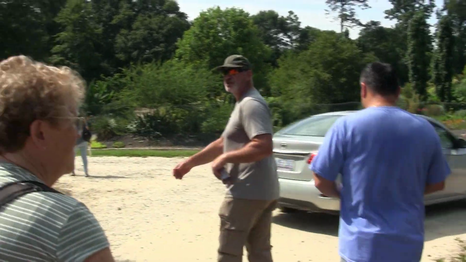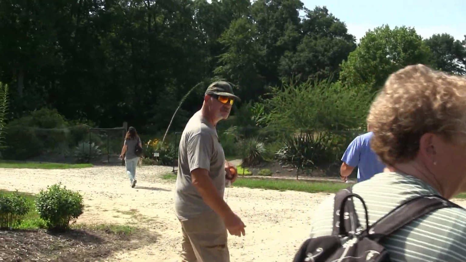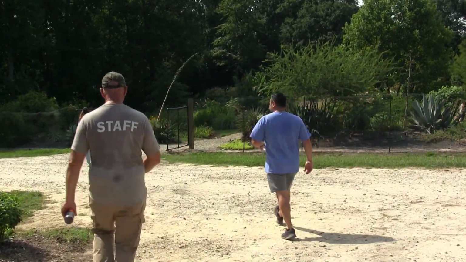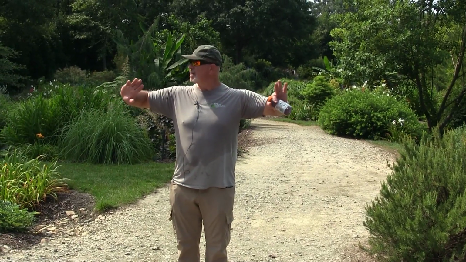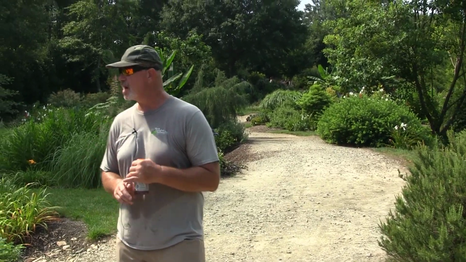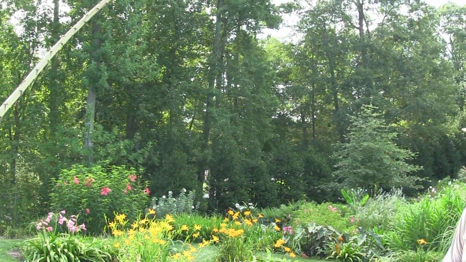And we're going to finish up our talk over here in the sun garden. We're going to take a look at a few more plants. We're going to stop right here, let you look to your left and your right. You're going to see some arid climate plants. We have agaves, yuccas, and cacti, a number of plants that are dry climate plants.